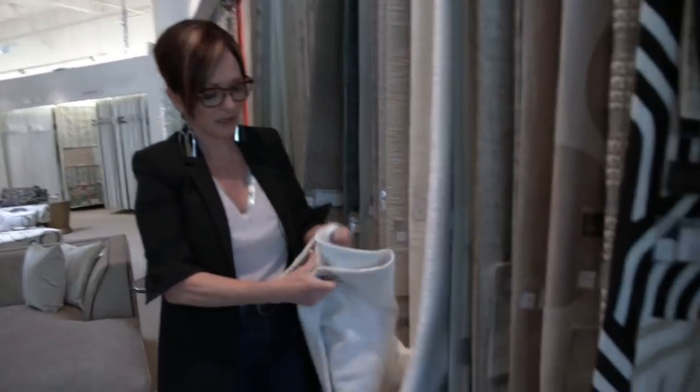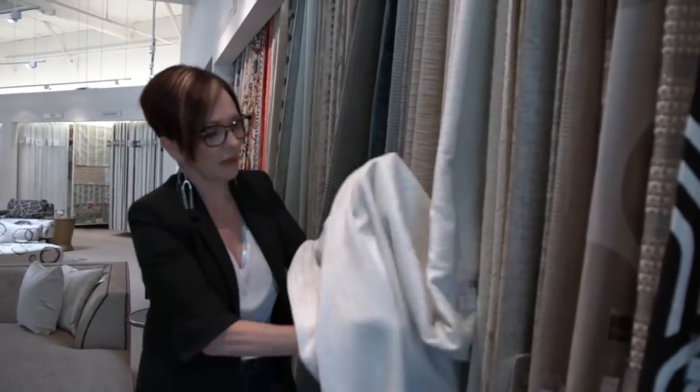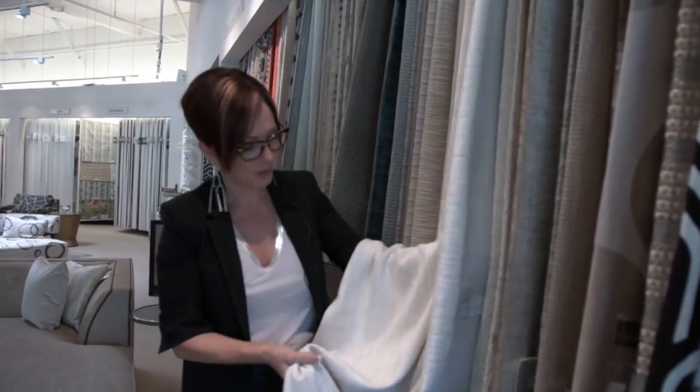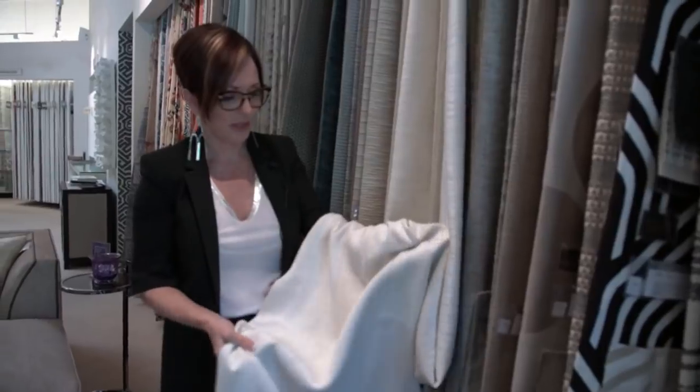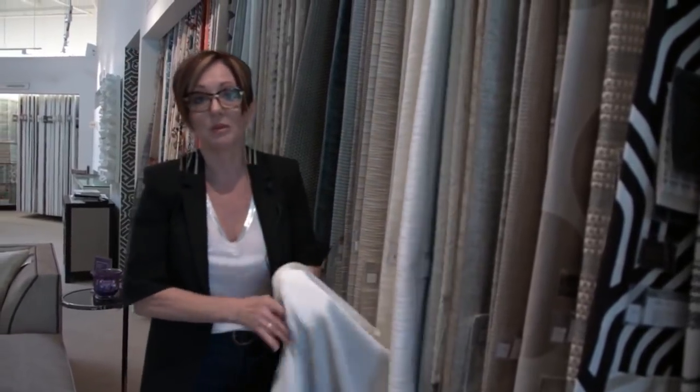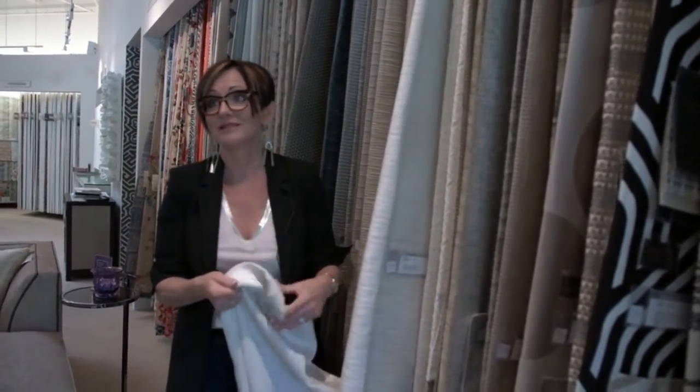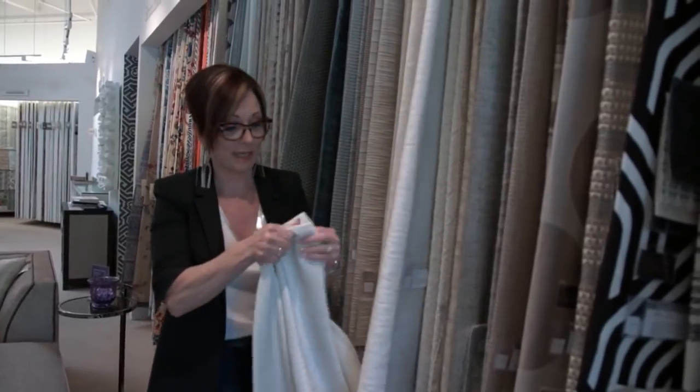See how heavy this is? This would make a great upholstered headboard, or upholstery on a sofa or a chair. Not so much on a window treatment, although you could, but I'd probably put that in a very cold climate. Like if you lived in the snow in Montana.